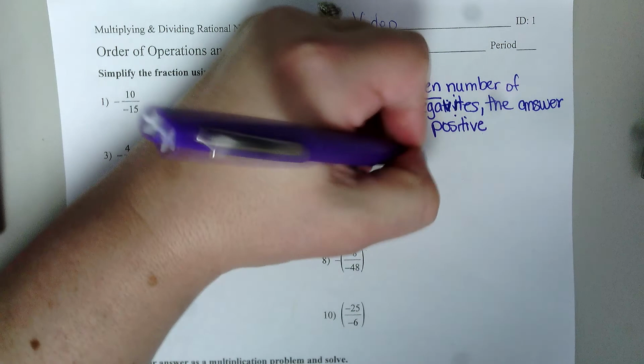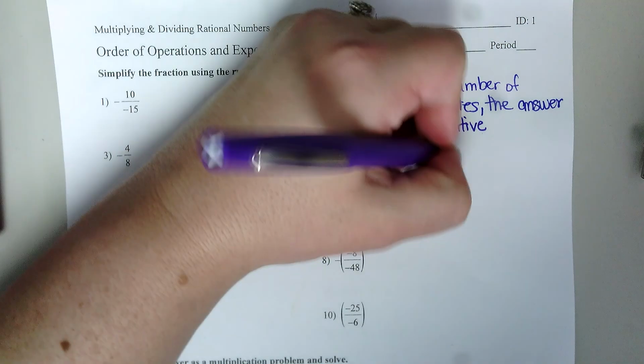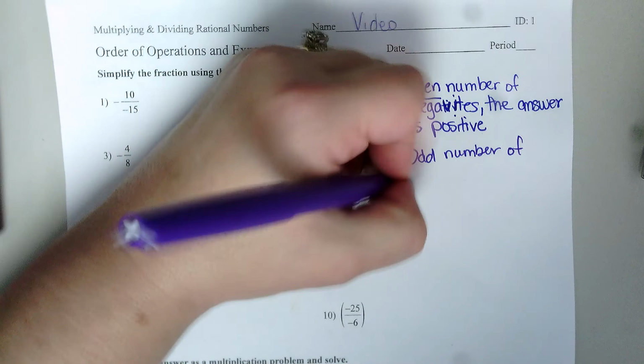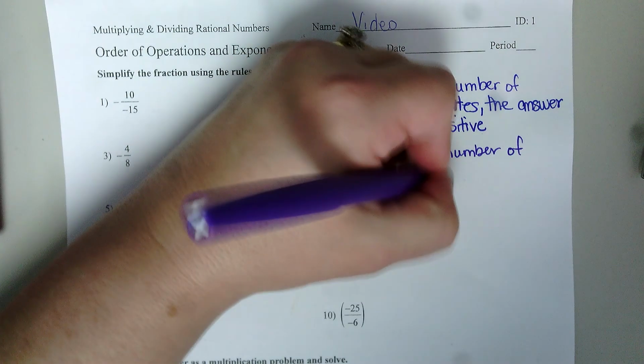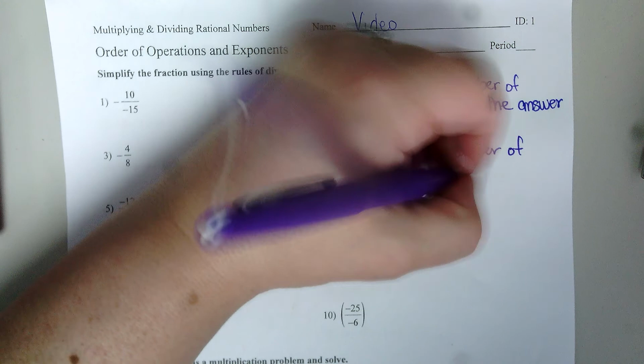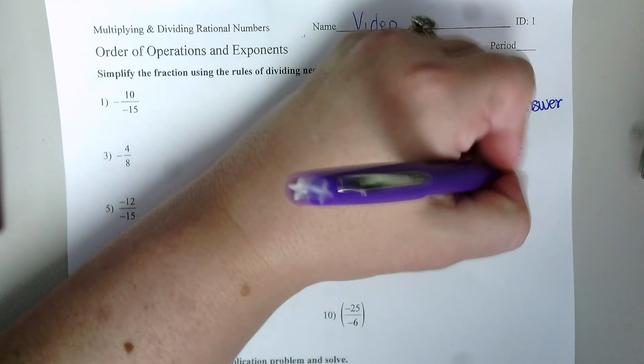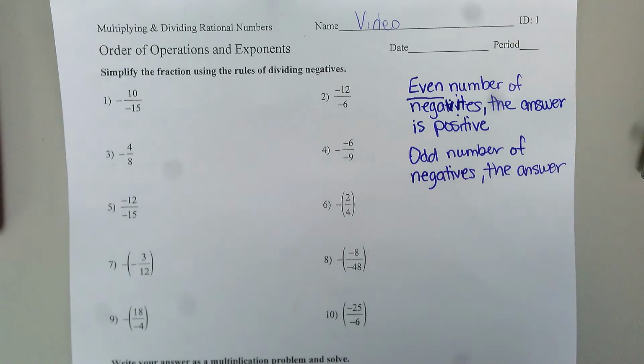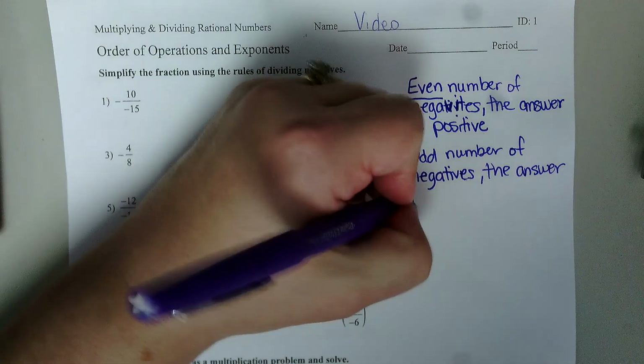If we have an odd number of negatives, the answer is negative, okay?